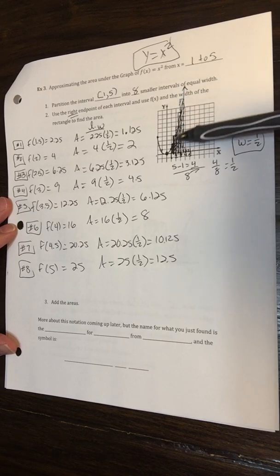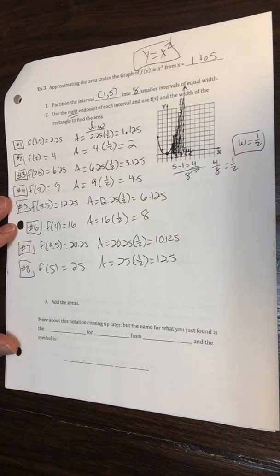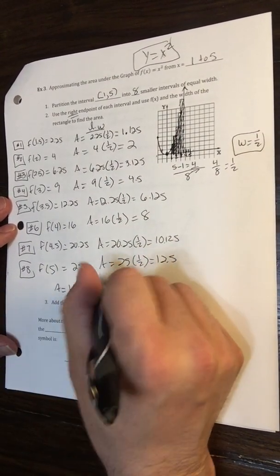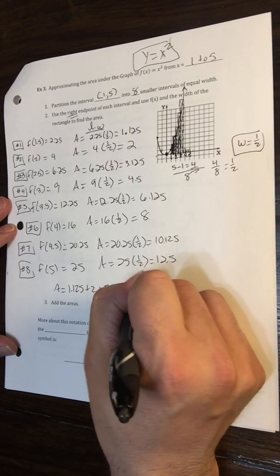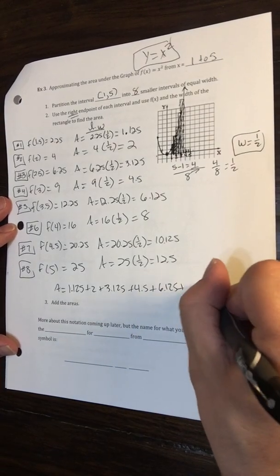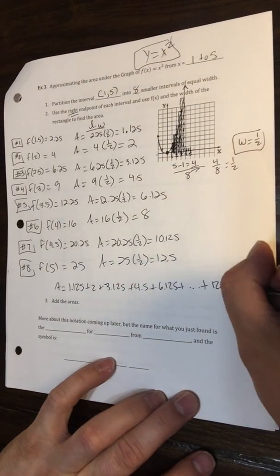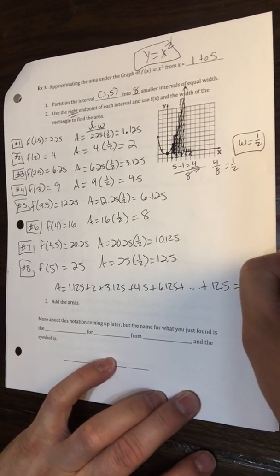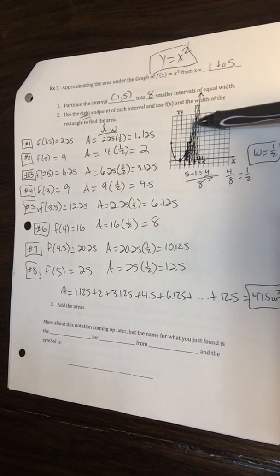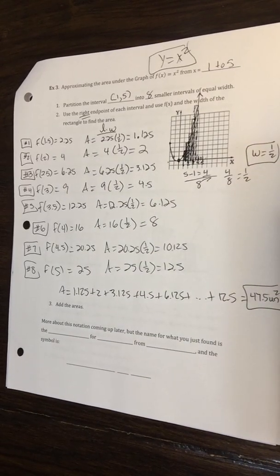So now that I did 8 skinny rectangles, you got to see the picture. This is going to be a better estimate than any of the ones we did so far. So I get out my calculator and I go 1.125 plus 2 plus 3.125 plus 4.5 plus 6.125 plus, I'm just going to put dots and go to 12.5. I put all of this in my calculator and added it up, and you guys, I got 47.5 units squared. And you have to admit that even though these are all a little bit over, that's going to be the best estimate we've had so far today, right?